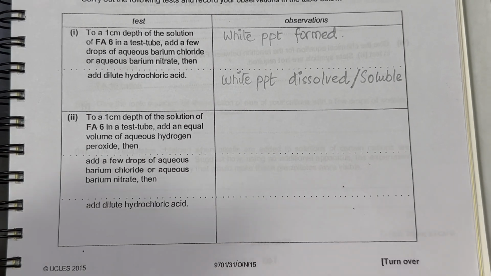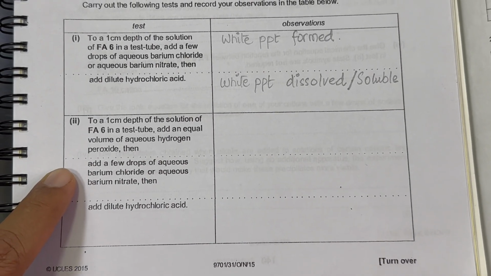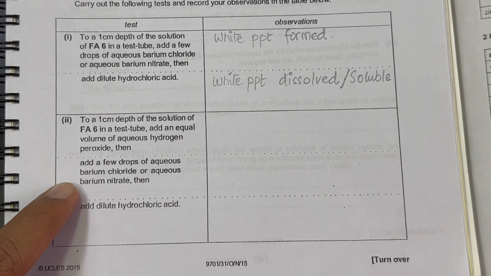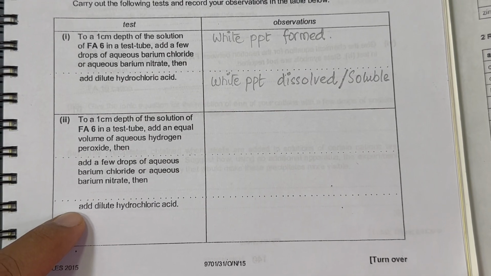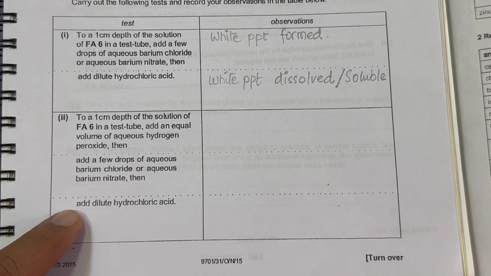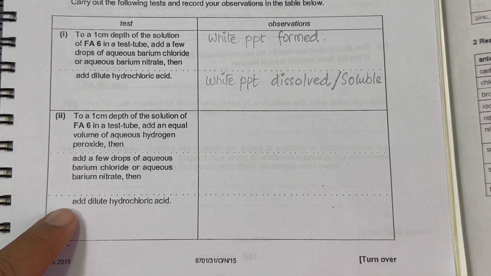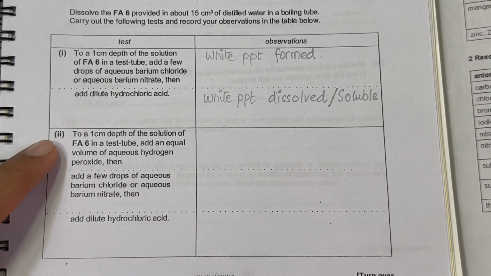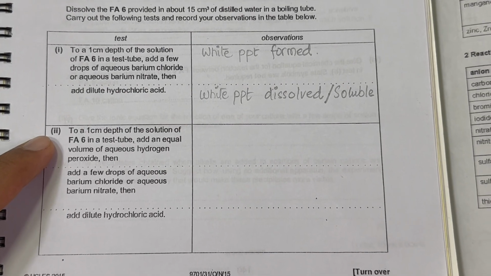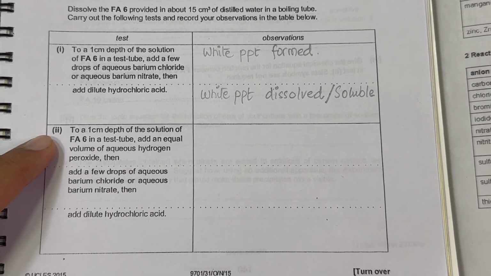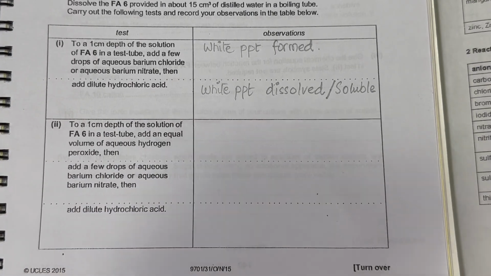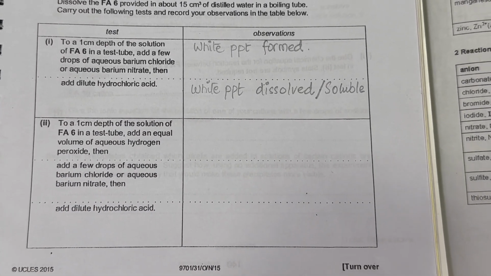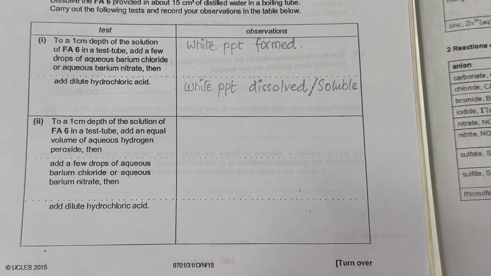And then in the same test tube, add a few drops of barium chloride or barium nitrate, then again in the same test tube, hydrochloric acid. It means if you have found sulfite in the first part, you are adding hydrogen peroxide so that the sulfite will oxidize and form sulfate. And then again you are testing sulfate with barium chloride followed by hydrochloric acid.